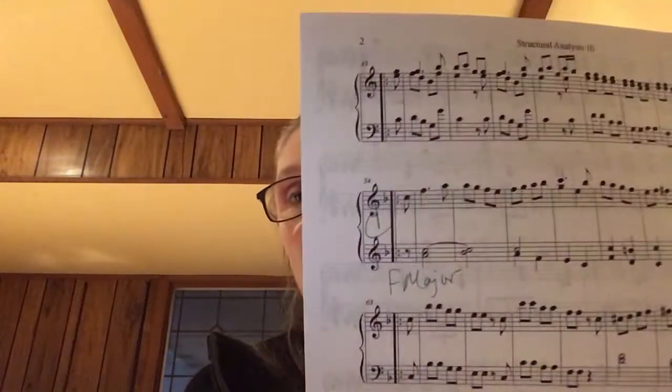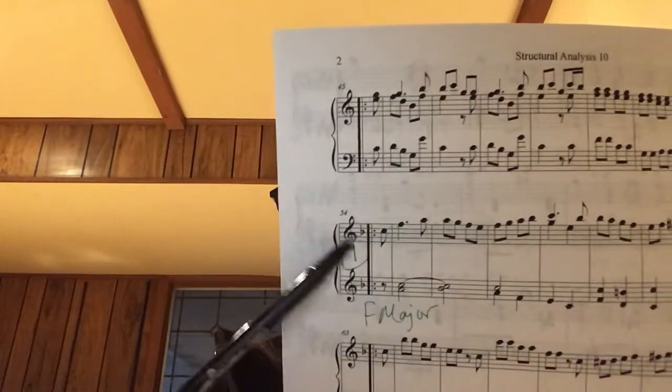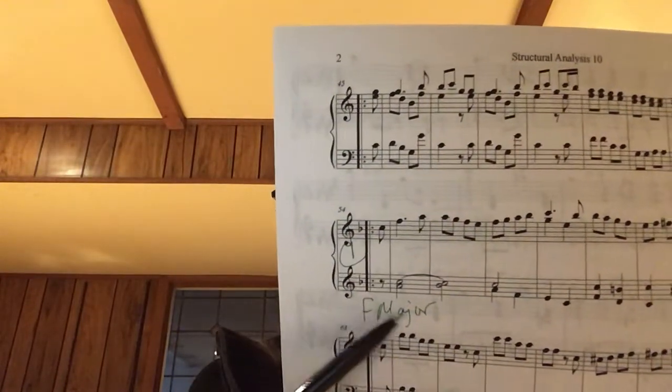But in this case, look at that, it does. And right at the end of that cadence, we end up seeing that there is a new key signature. We have one flat in the key signature. We have gone to capital C, F major. So on the second page, we are capital C right here, F major.